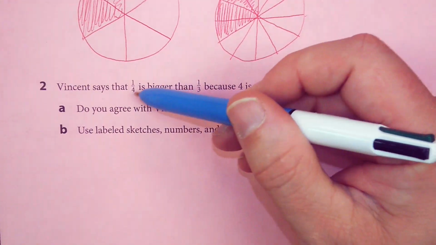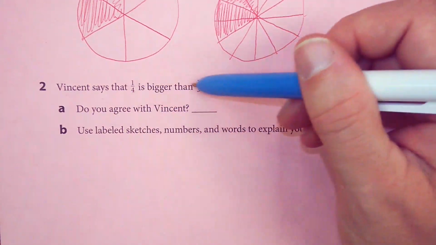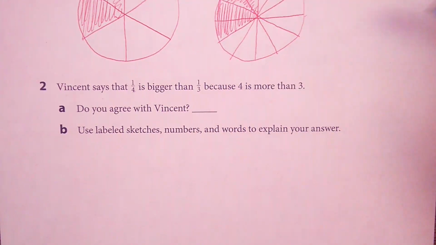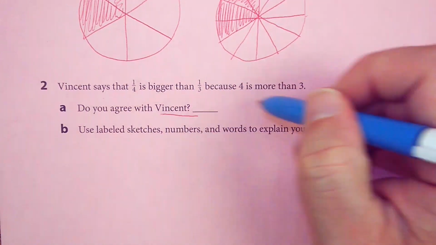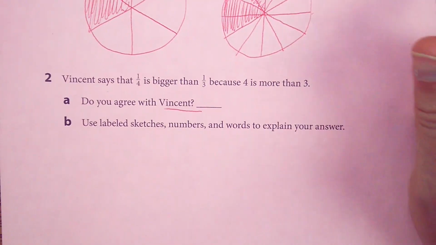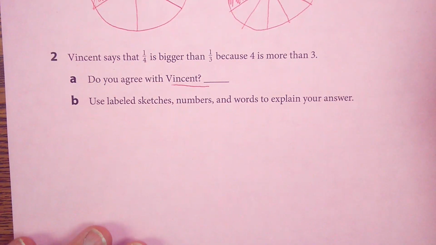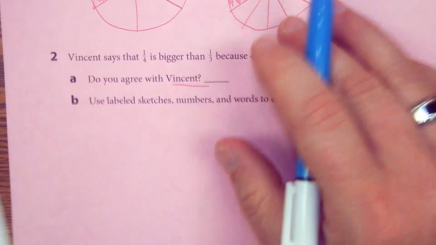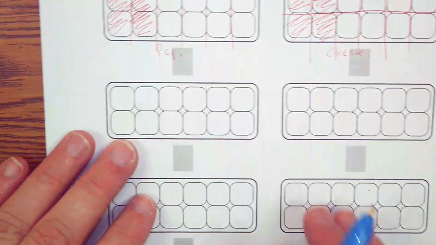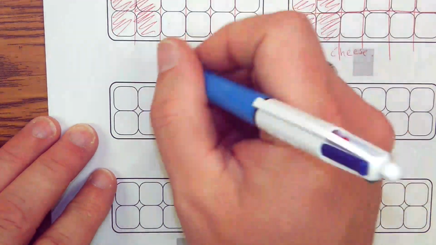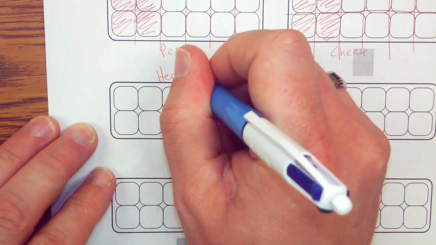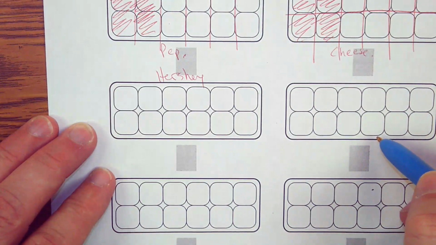Vincent says that 1/4 is bigger than 1/3 because 4 is more than 3. Do you agree with Vincent? Yes or no? And you can sketch it to explain your answer. Personally, I like the idea of maybe thinking in candy bars, right? Because sharing it makes a lot of sense. So I'm going to go back to my egg diagram, but we're going to pretend that this is a candy bar. Pretend that this is like a Hershey bar, like one of those chocolate bars you break up.